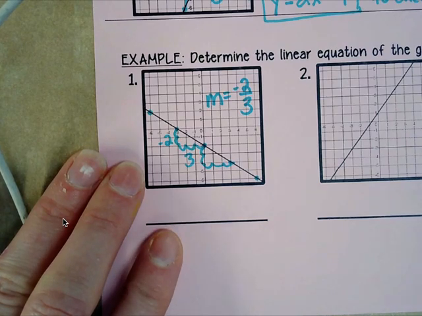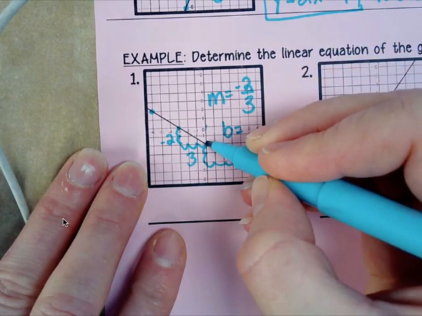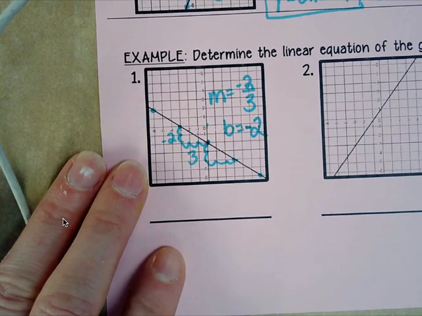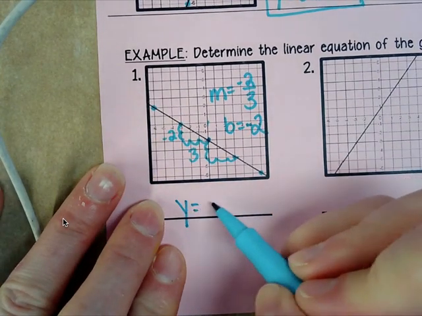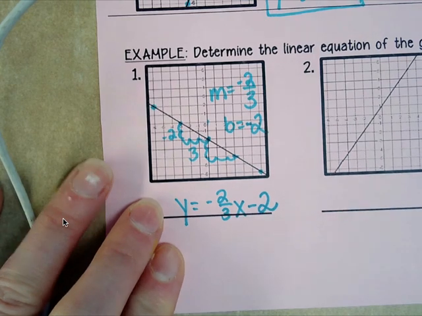And then b, what's our y-intercept? Where is it at? 2. -2. So we would write our equation, y equals -2/3x minus 2.